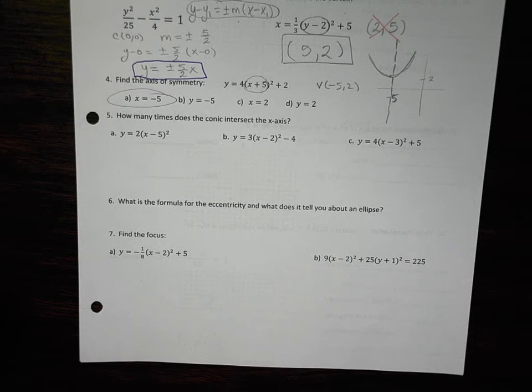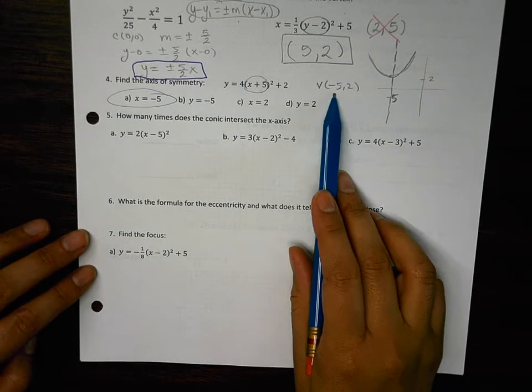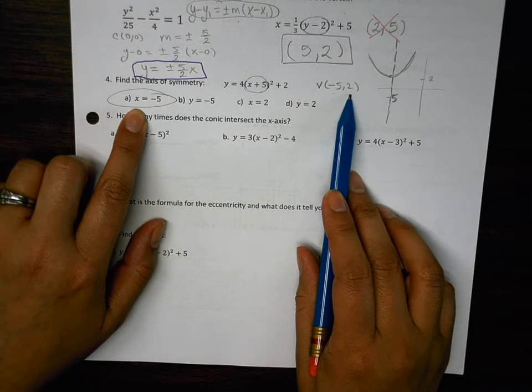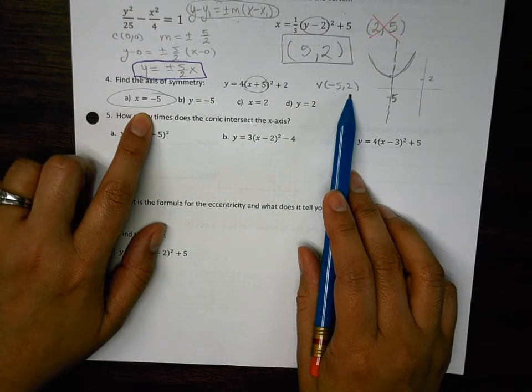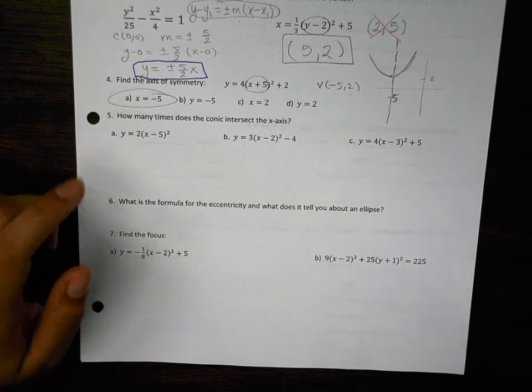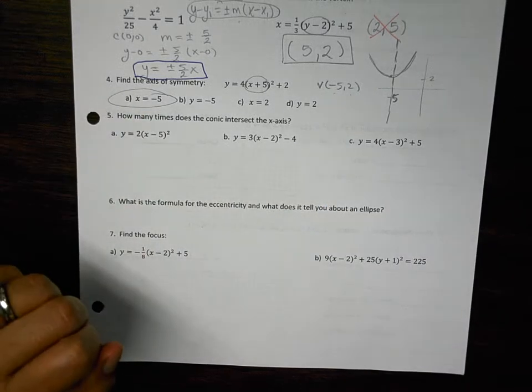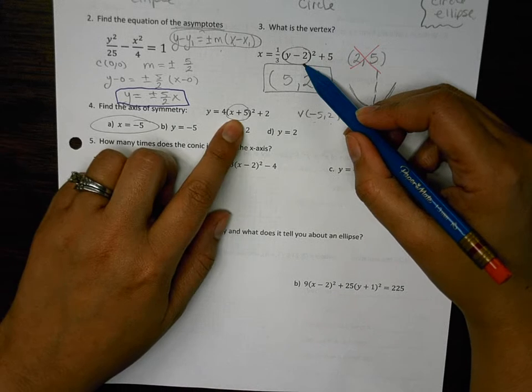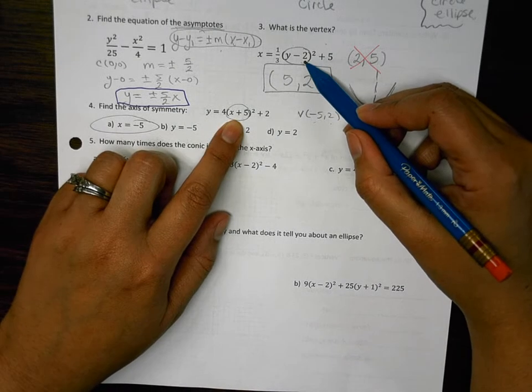So what's the vertex? For which one? For 4, the vertex is -5, 2, which means the axis of symmetry is x equals -5. Isn't it just the opposite? Like if it's x equals, it would be the y. Yeah. So look in your parentheses. If it's x equals, if it's y equals, it's always the opposite.